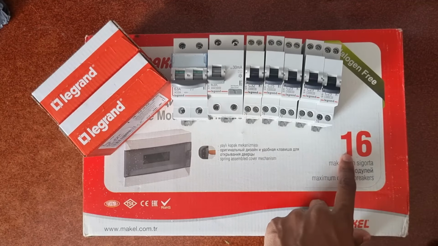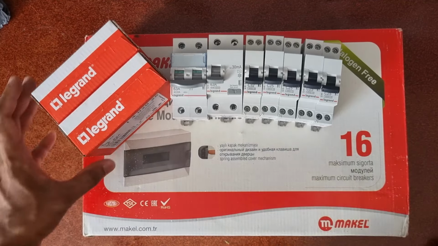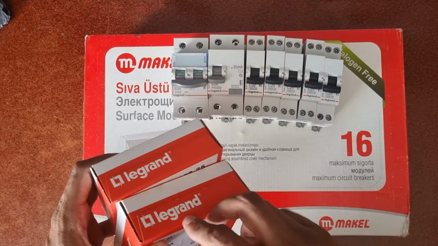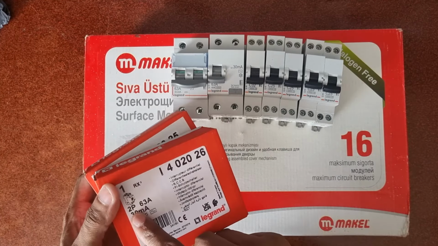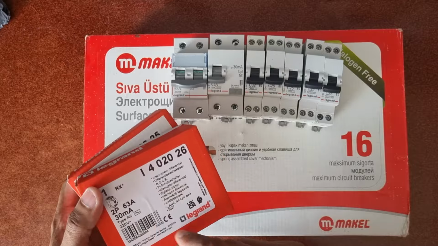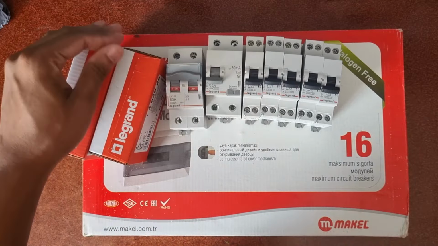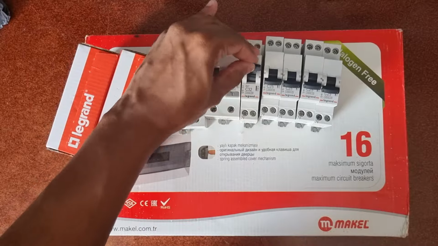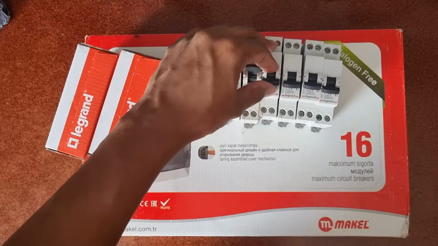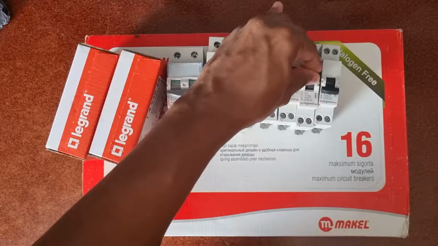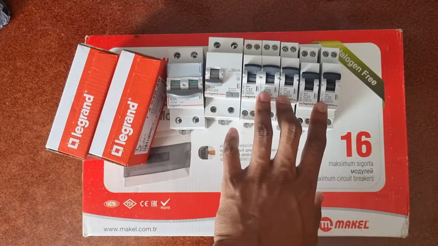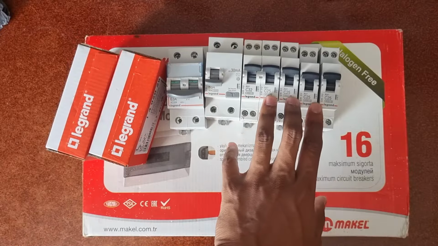So this is a 16 module. I have 3 RCD, 2 pole 63 amp, and I have an isolator 63 amp, and 1 32 amp circuit breaker and 4 25 amp circuit breakers.